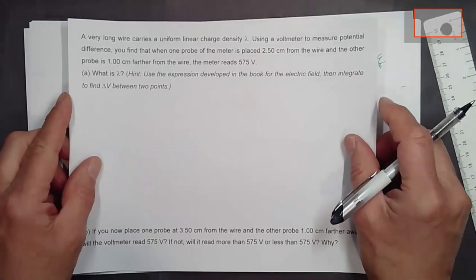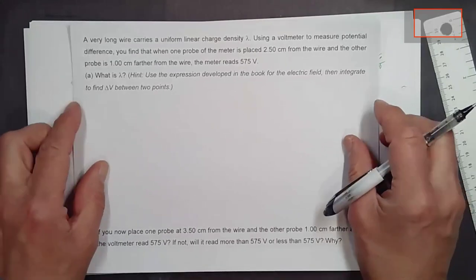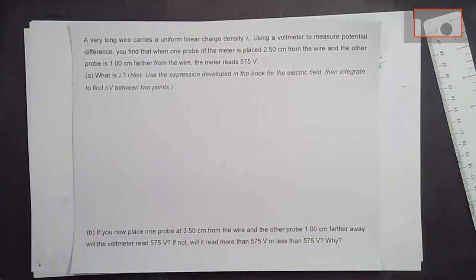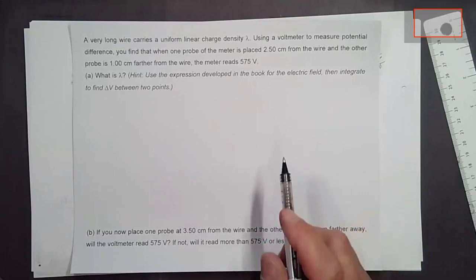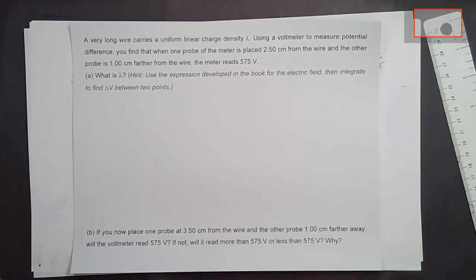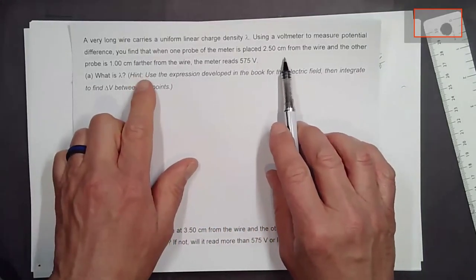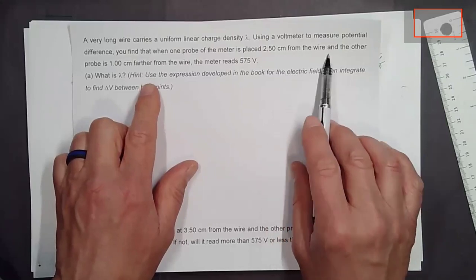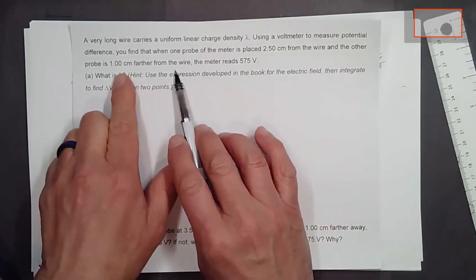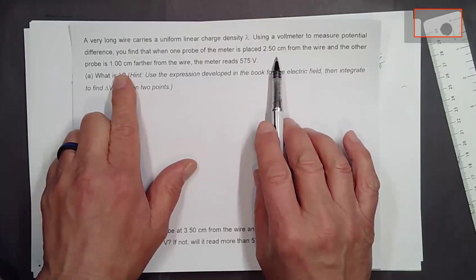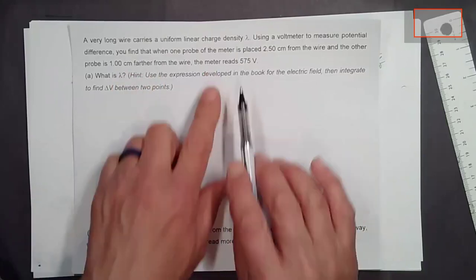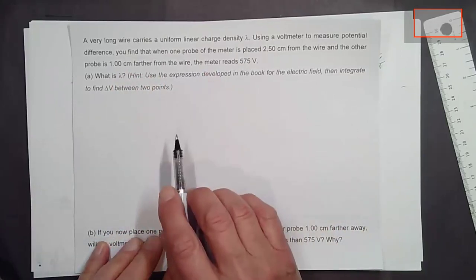Start here. We have a very long wire that carries a uniform linear charge density lambda. Using a voltmeter to measure potential difference, you find that when one probe of the meter is placed 2.50 centimeters from the wire and the other is 1 centimeter farther, which would make it 3.50 centimeters from the wire, the meter reads 575 volts.